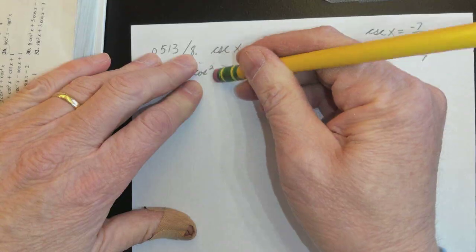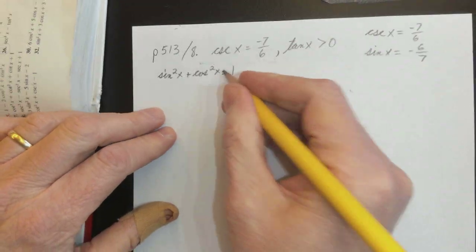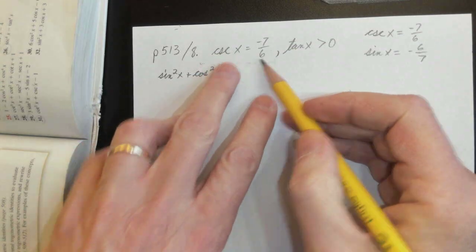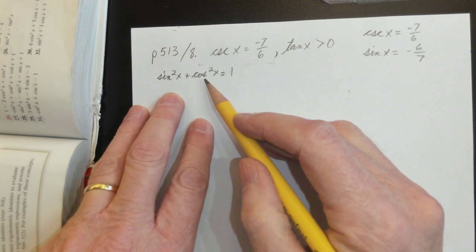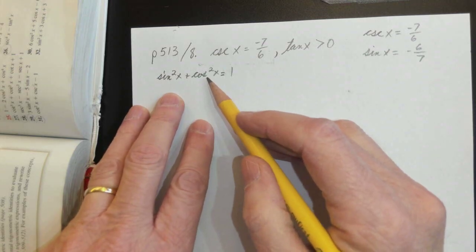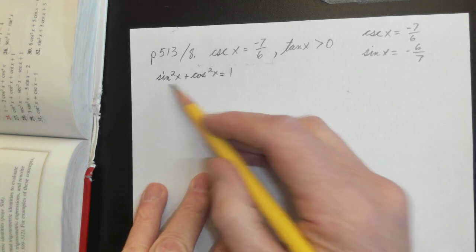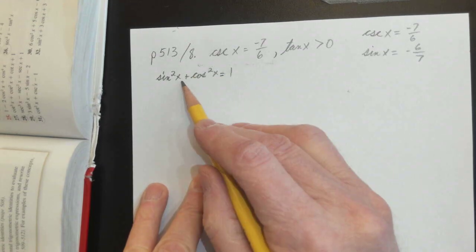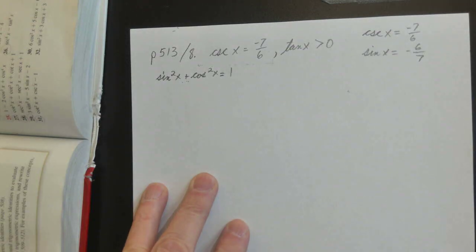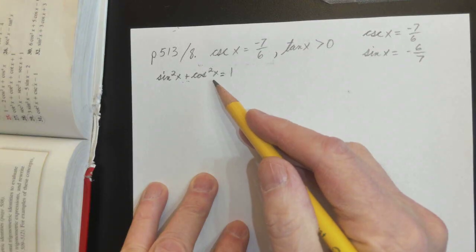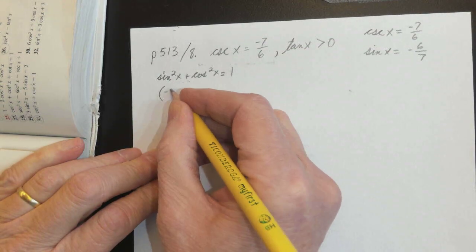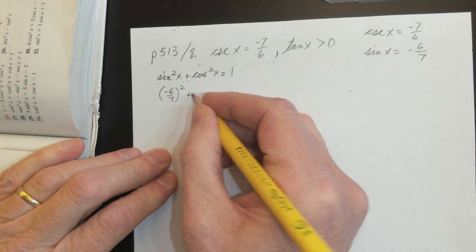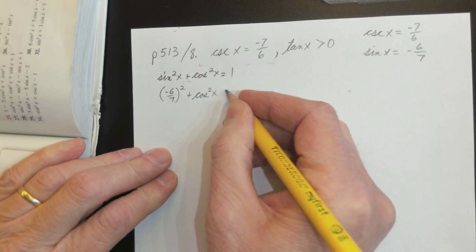Sine squared x plus cosine squared x equals 1. I was actually going to try to derive what goes with cosecant with the Pythagorean identity. And you might have it memorized. I really don't. I always have to kind of derive it from this. But I'm seeing here we got sine, so we can get cosine with that, right? All right. So let's take negative 6/7, square that, add cosine squared x, and that'll equal 1.